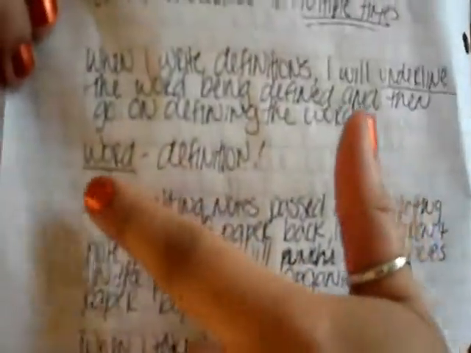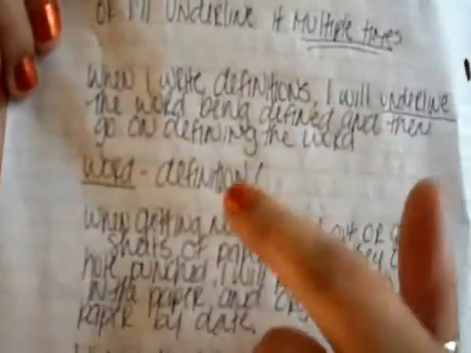If something important is said, I will put a star next to it, or I'll underline it multiple times. That way my eye will know that if I see something in the margin, it's important. Or you can highlight it, or however you want to do it. If there are definitions, I'll underline the word being defined. Here's an example if it's not in a sentence: just put the word, underline it, and then put the definition.